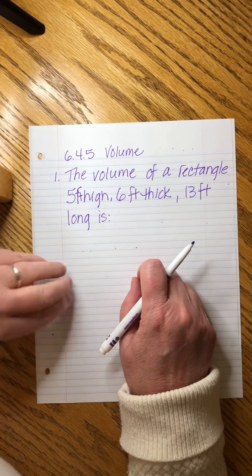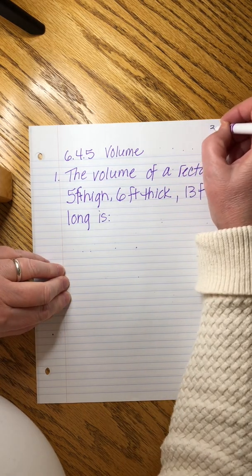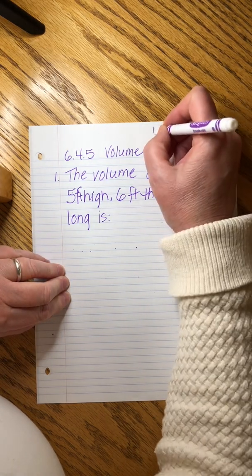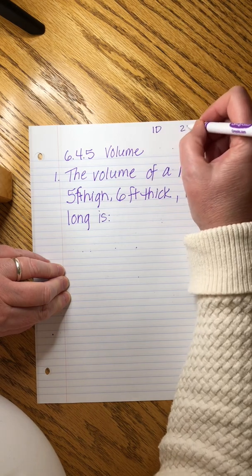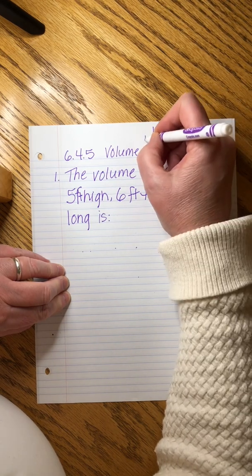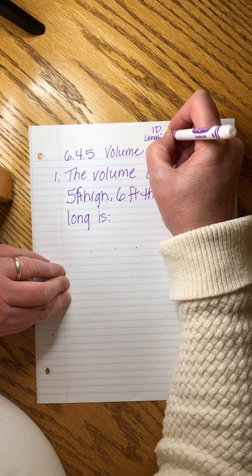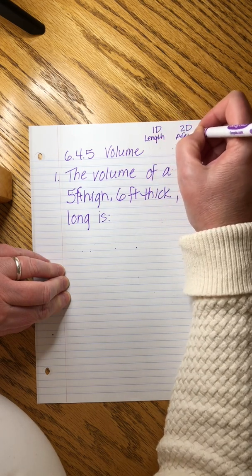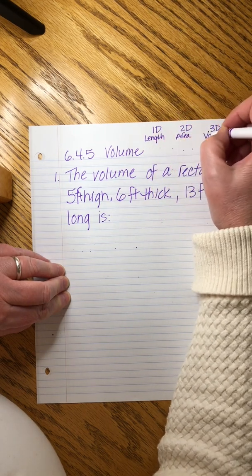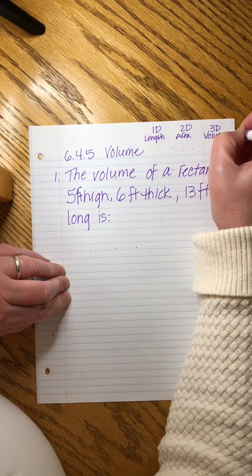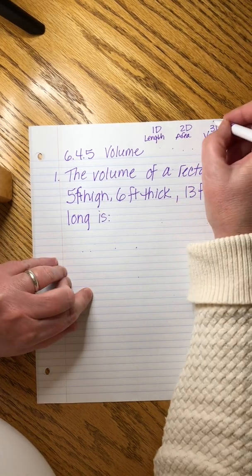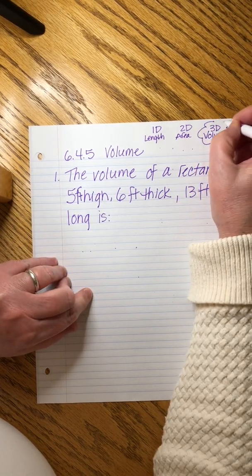Volume is the three-dimensional measurement. Remember last time I told you that we have a one-dimensional measurement, two-dimensional, and three-dimensional. This one we call length or line. This one we call area. Three dimensions is volume. The most fun thing about volume problems is we get to draw fun pictures and imagine them.